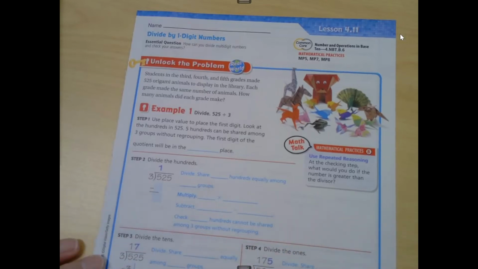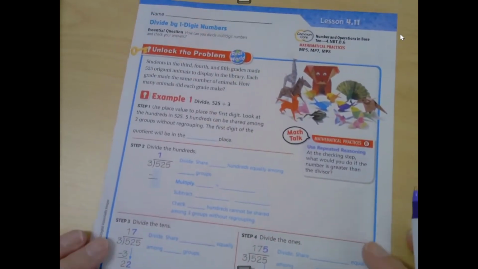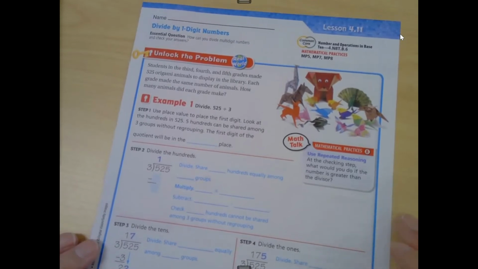Good morning. This is our math lesson for Wednesday, December 2nd, 2020. This is workbook pages 259 to 262. We're going to start with page 259. So take out your math workbook and open it up to page 259.